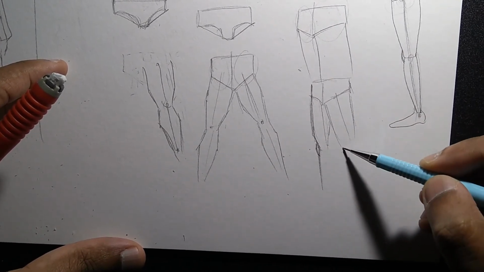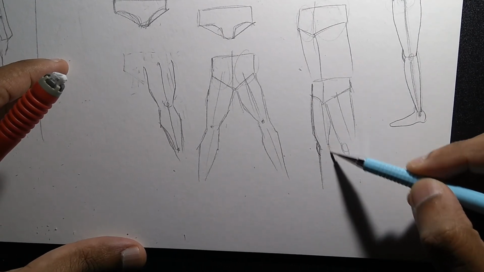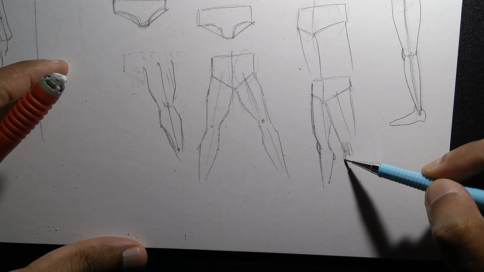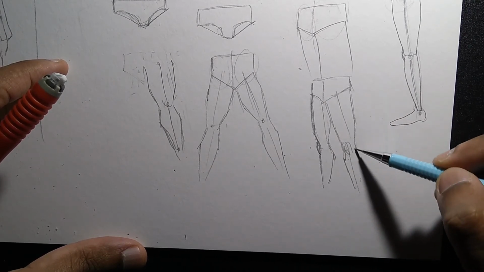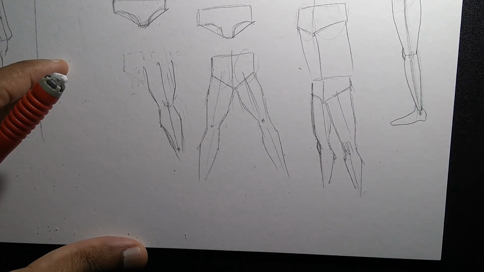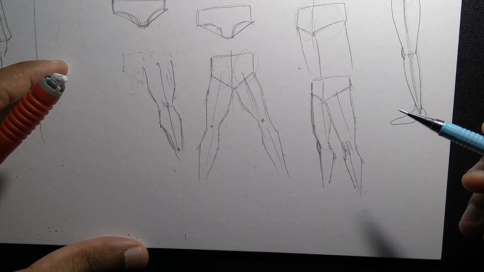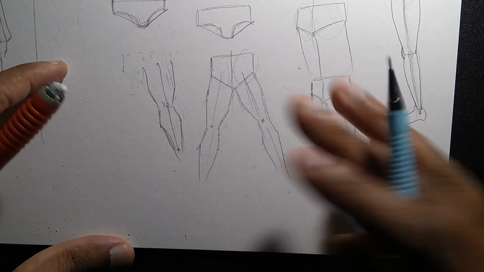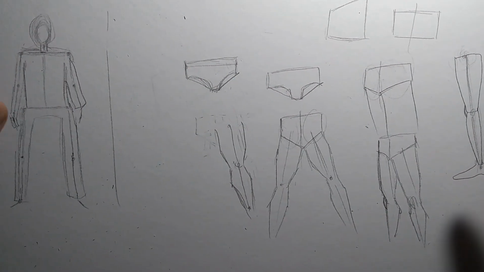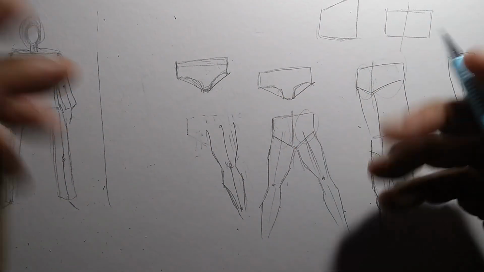So which means the knee is here. Okay. And actually, we're already a little bit into the 3D realm. So anyway, just try to practice this, and I'll come back with more tutorials, and then we'll talk about the hands and feet.